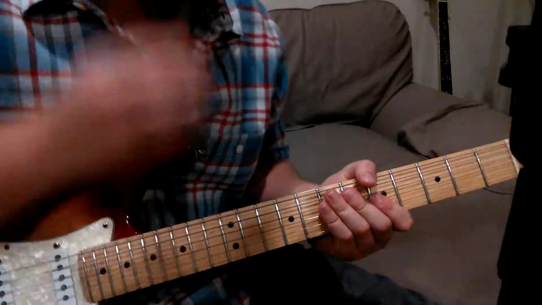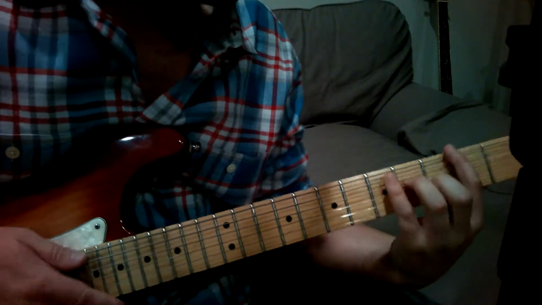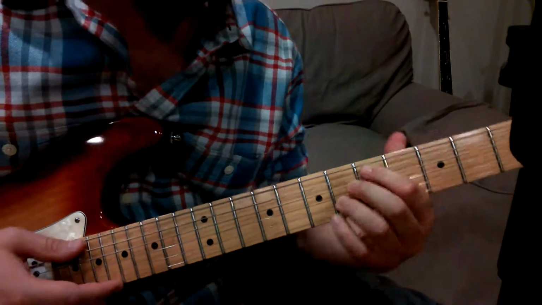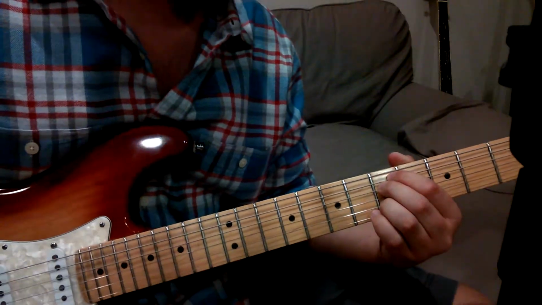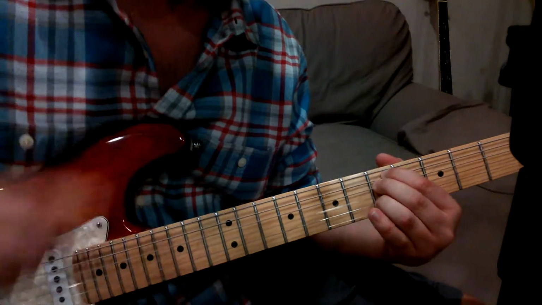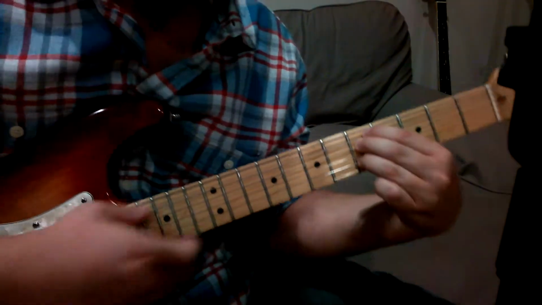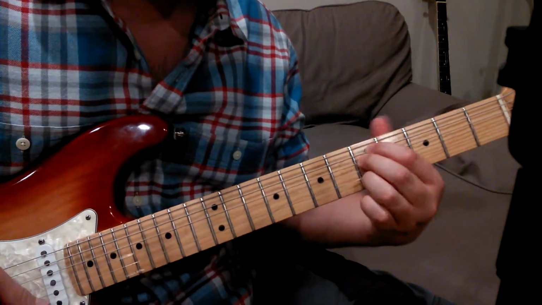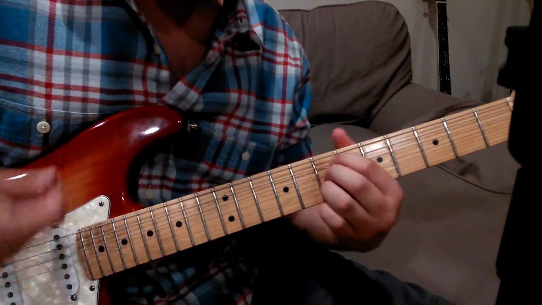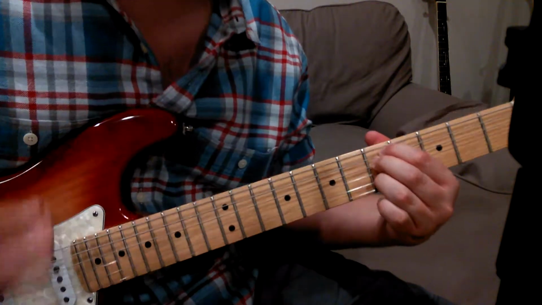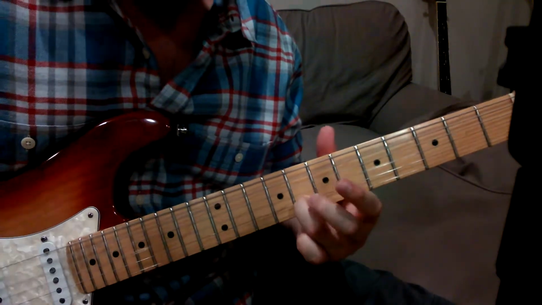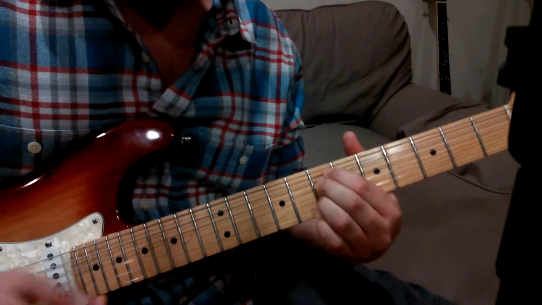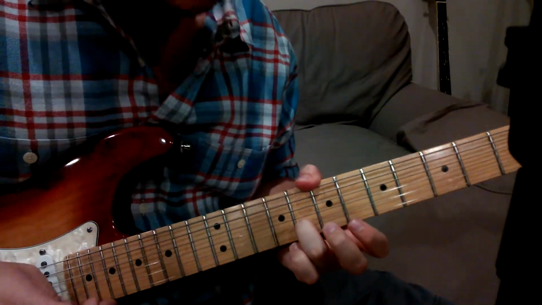Okay, then it goes back to the chorus, right? To the bridge, keep the same fingering, slide up to the 7, to the 5, to the open. To the 7, 5, 5, 7. So you got 5, 5, 5 open, 5 open, to the 7. And then you got open, open, open, 8, open.